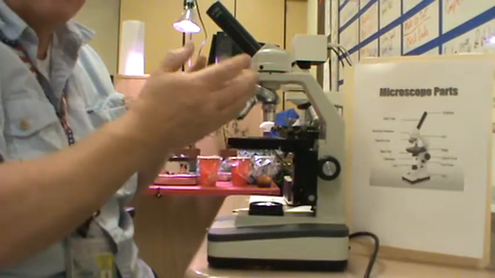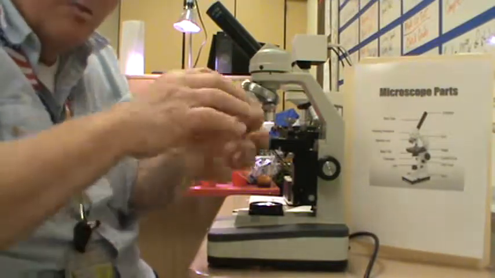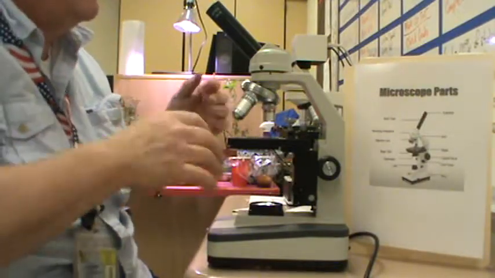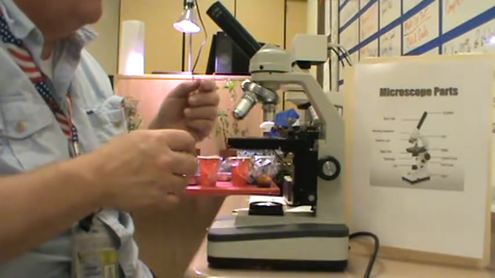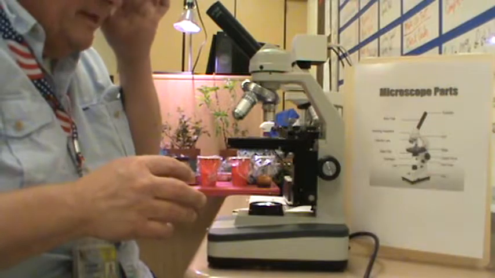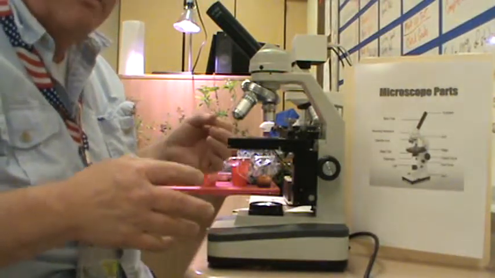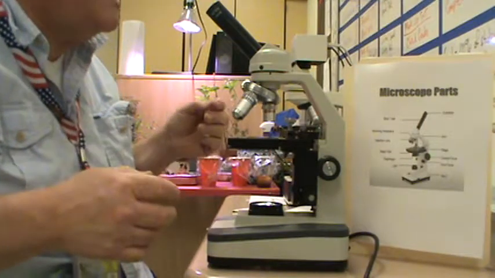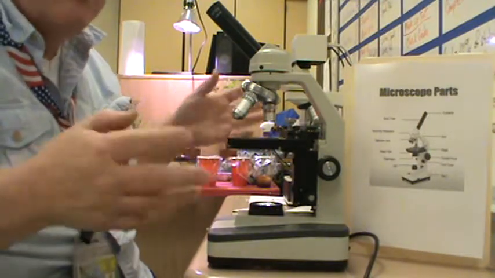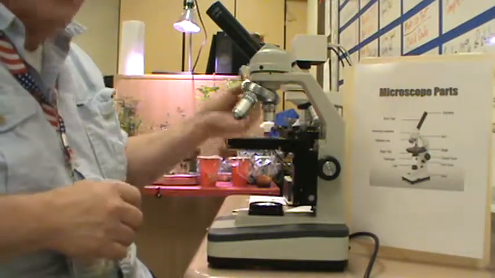But we always start on low power. Shortest one, low power, gives us the widest field of view, allows us to see what our sample looks like overall. Plus, if you've got too much magnification, as we're going to find in the next video when I do an actual microscope lab and show you what some of this looks like, you can focus right through the sample and not even see it. All right, to use the microscope.